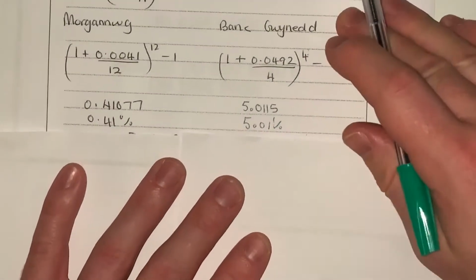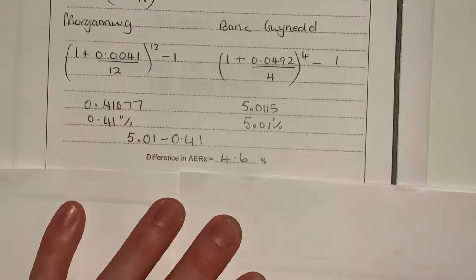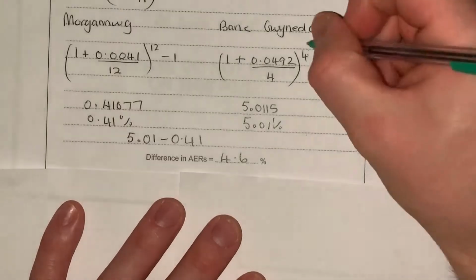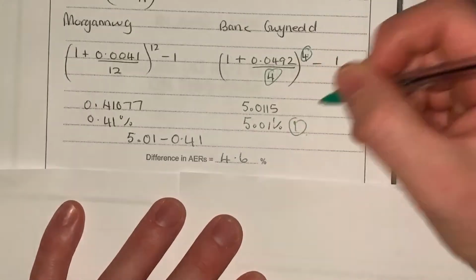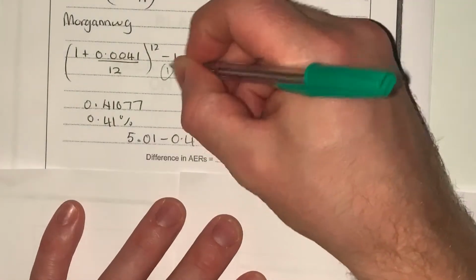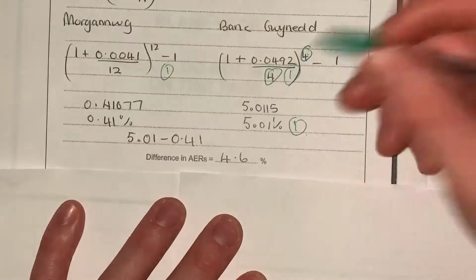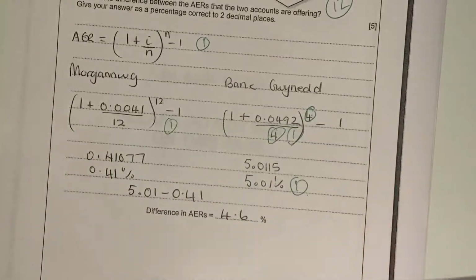Slightly different answer. And then how do I find the difference between the two? Well, I just subtract them, okay? It's a little bit tricky. You're going to get a mark for noticing this bit here. You're going to obviously get a mark for your answer here. You have a mark for noticing you need to use the formula. So that's 3 out of the 5. And then another mark for your substitution here and here, okay? Don't forget the 4.6 difference. Little bit tricky.